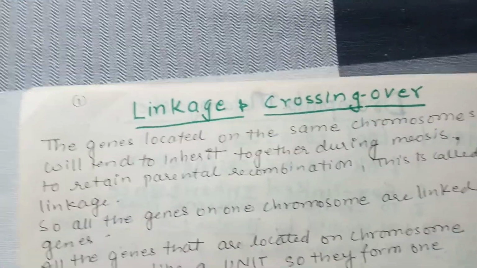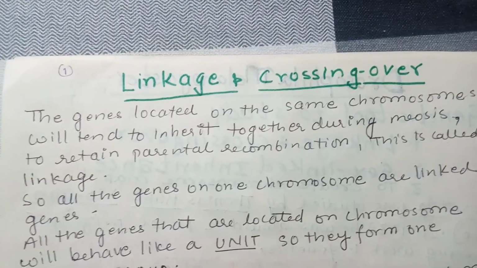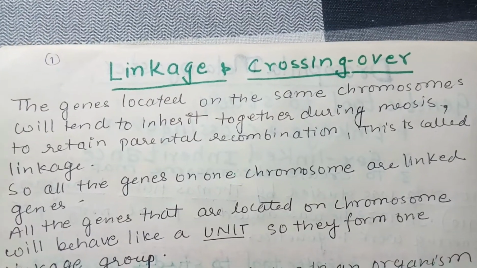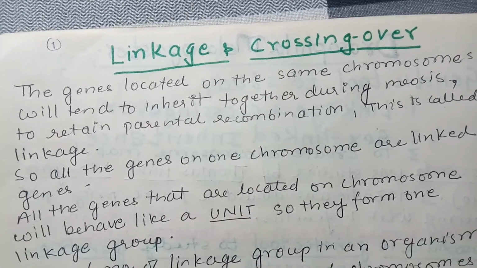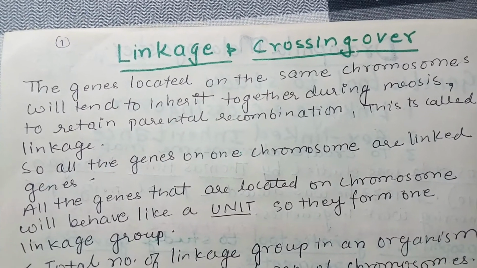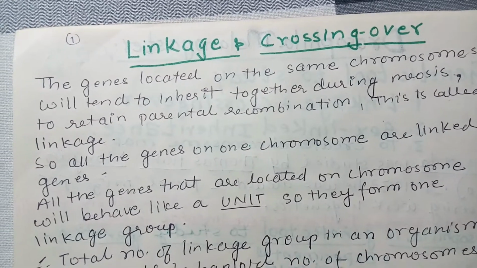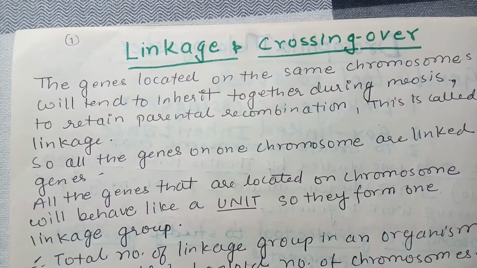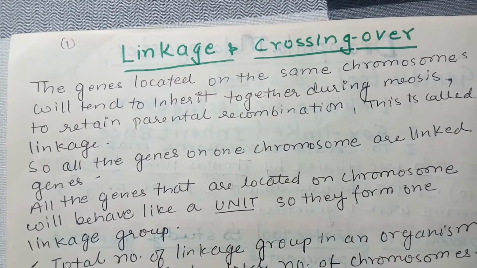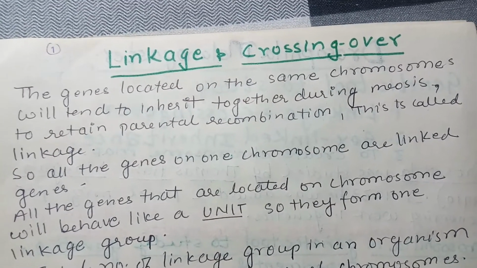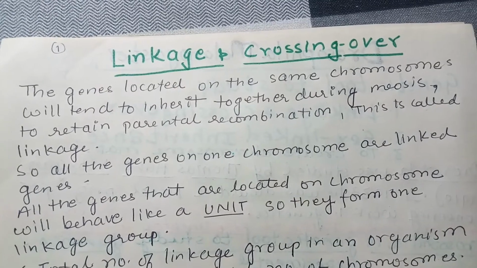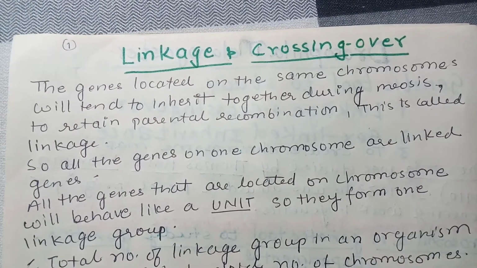So, what is linkage? The genes located on the same chromosome will tend to inherit it together during meiosis to retain parental combination. This is called linkage, because when the genes are located very close to each other, then there are more chances that they will be together inheriting in the next generation. So all those genes which are located on one chromosome, they are all linked.